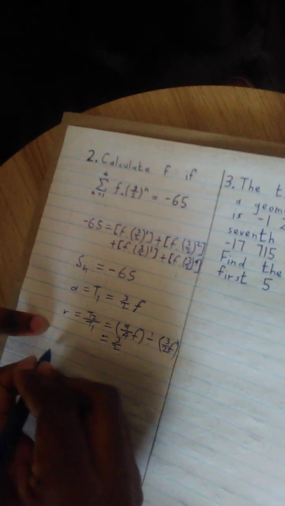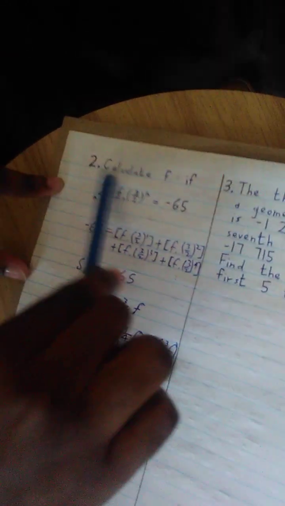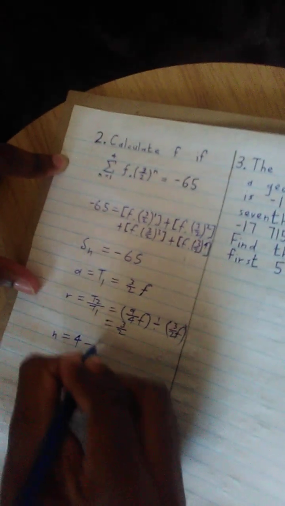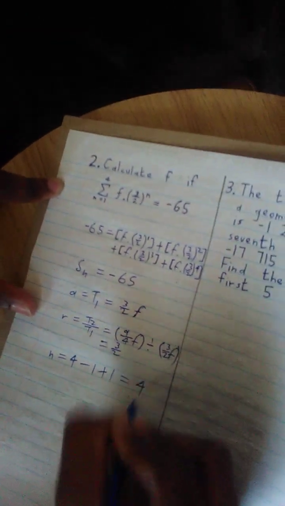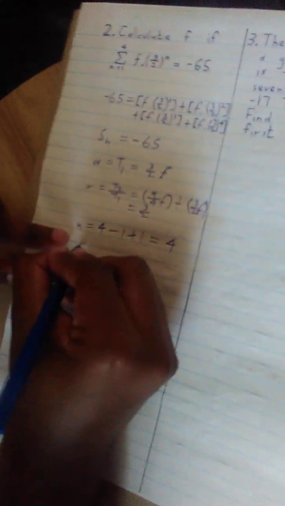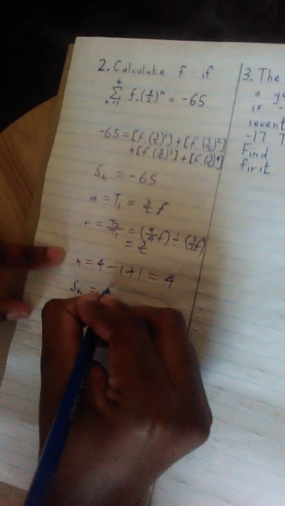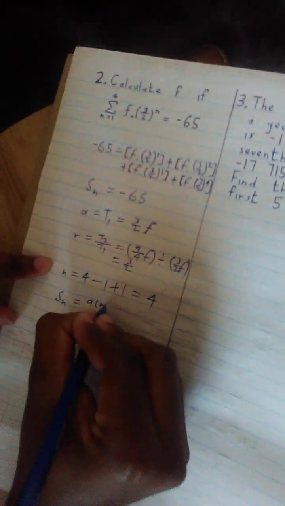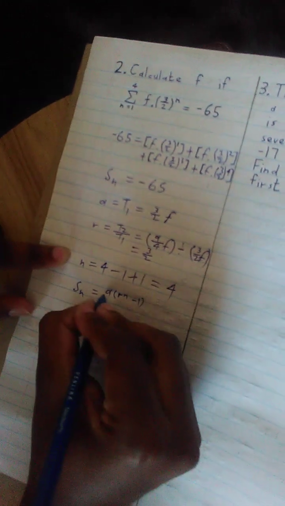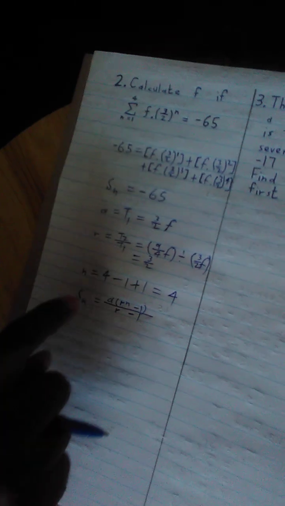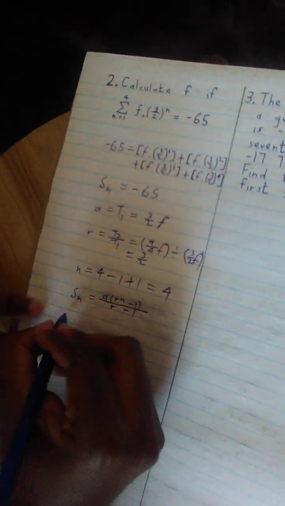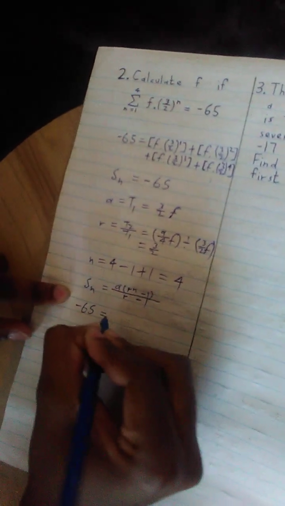Then don't forget the number of terms. Upper bar 4 minus lower bar 1 plus 1. So n is 4. Right? So we're going to write down the formula. Sn is equal to a open bracket r to the power n minus 1 over r minus 1. Right? Sn is negative 65. So it's negative 65. A is 3 over 2F.